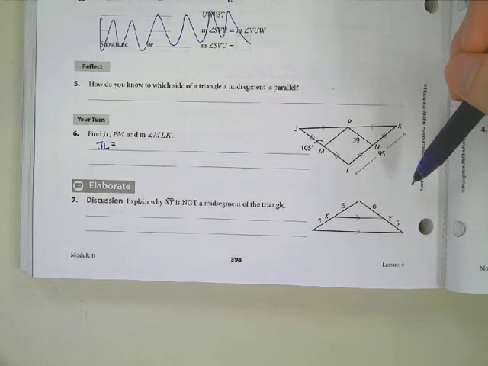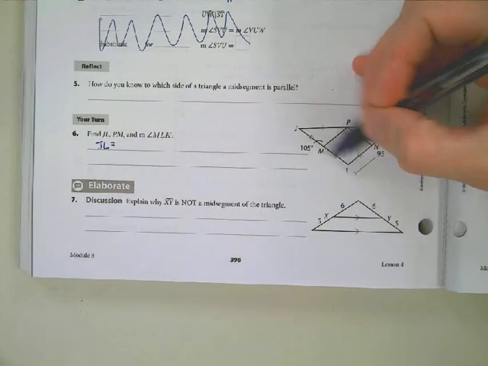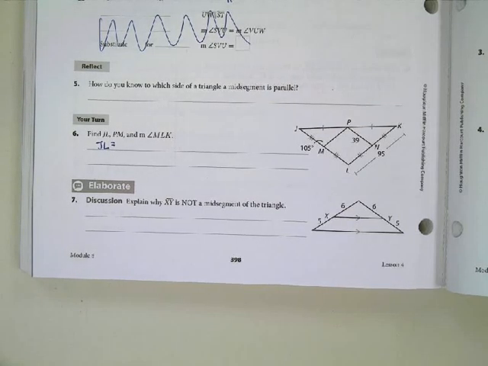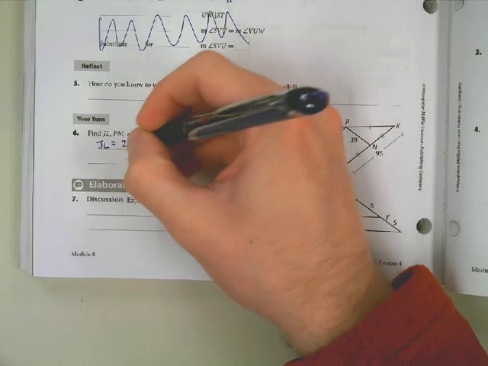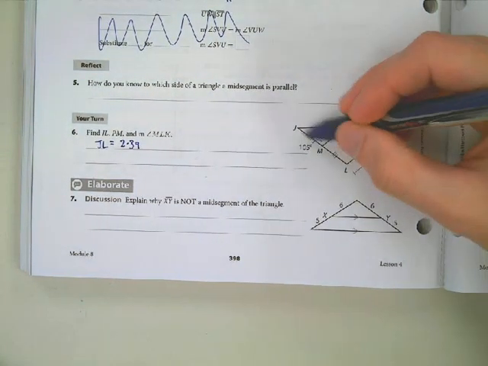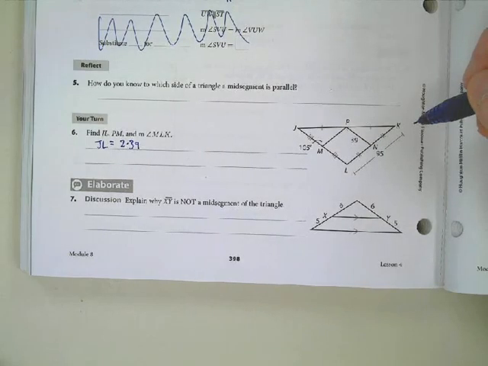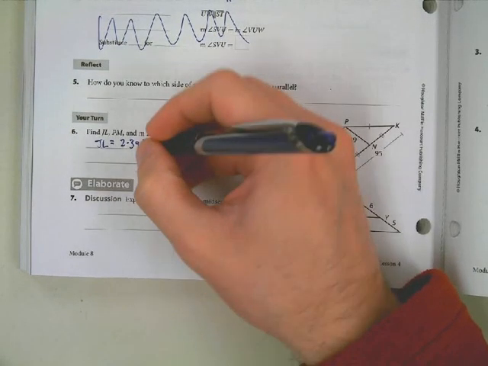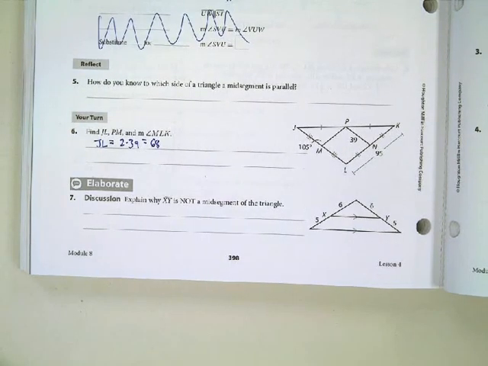So, how can we figure out what JL is then if we know what PN's length is? It would be not divide in this case, right? Yeah, it's 2 times 39. Because if this is half the length of this, we have to take this 39 and multiply by 2 to get this full length. Okay? And so it's just 2 times 39, which I think is 68. 78. Oh, sorry, 78. Thank you.